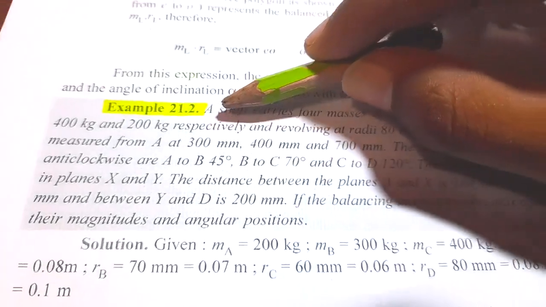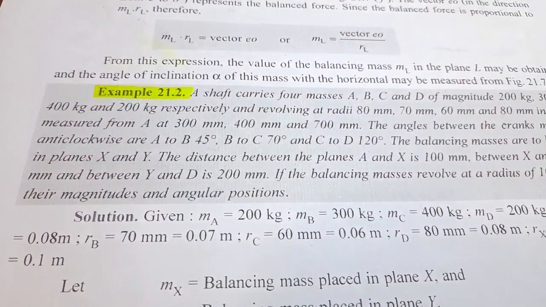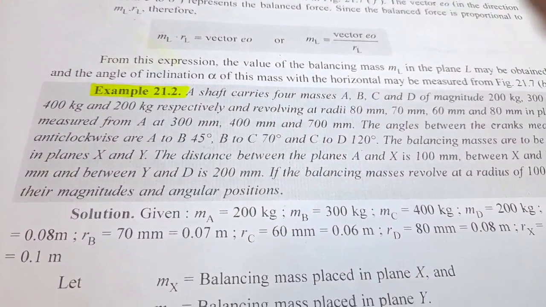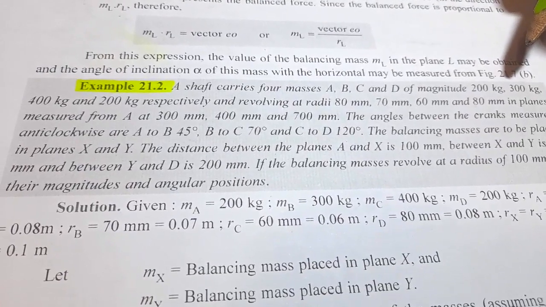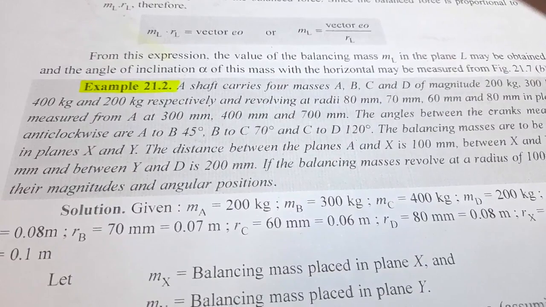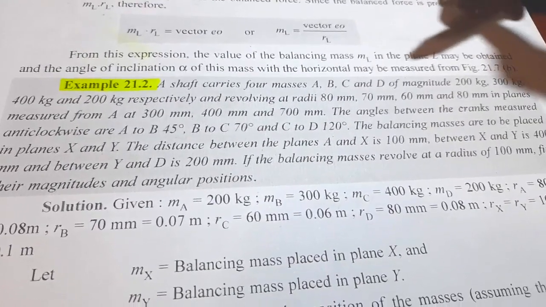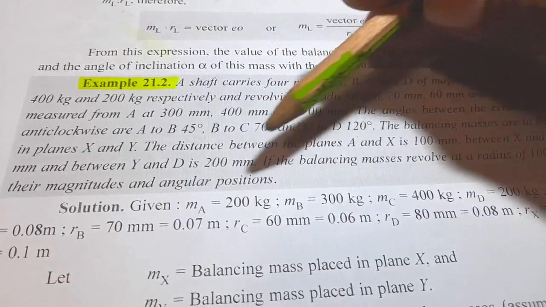So now let's discuss this problem. I will read it. A shaft carries four masses A, B, C and D of magnitude 200 kilogram, 300 kilogram, 400 and 200 respectively, revolving at radii 80 mm, 70 mm, 60 mm, 80 mm in the planes.